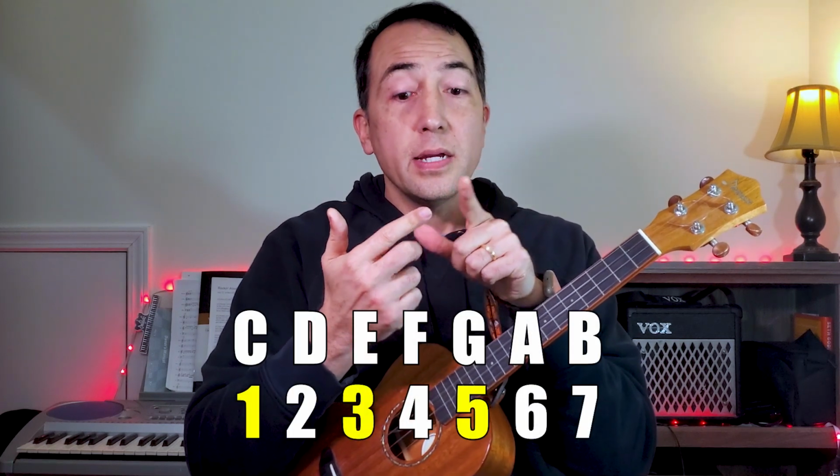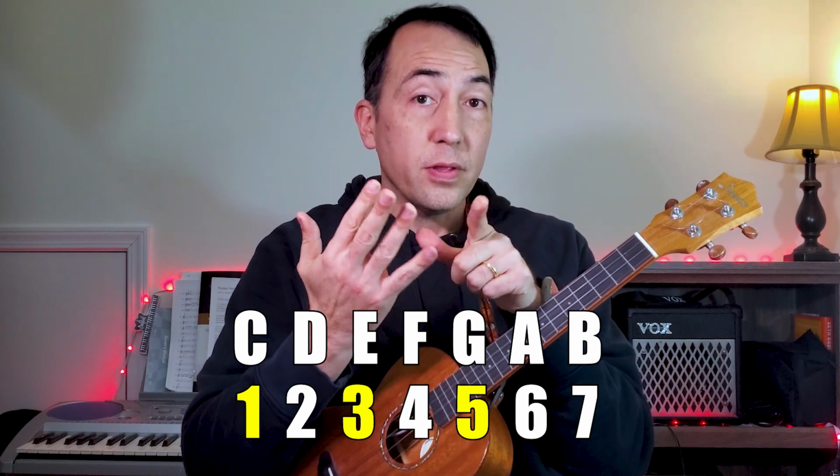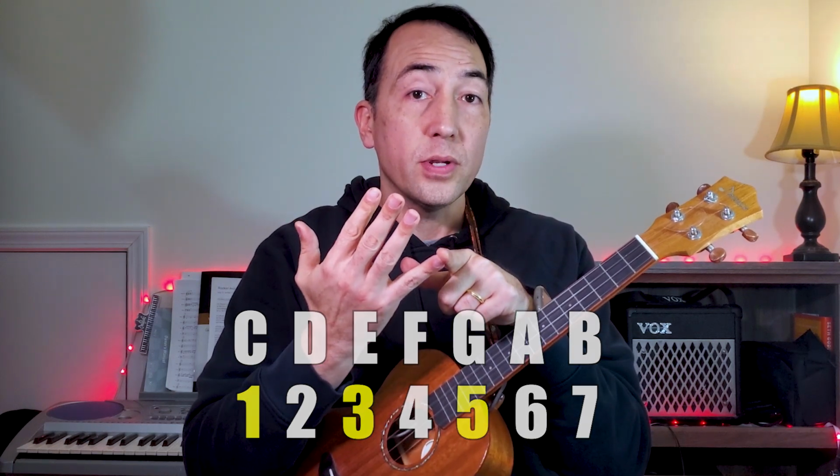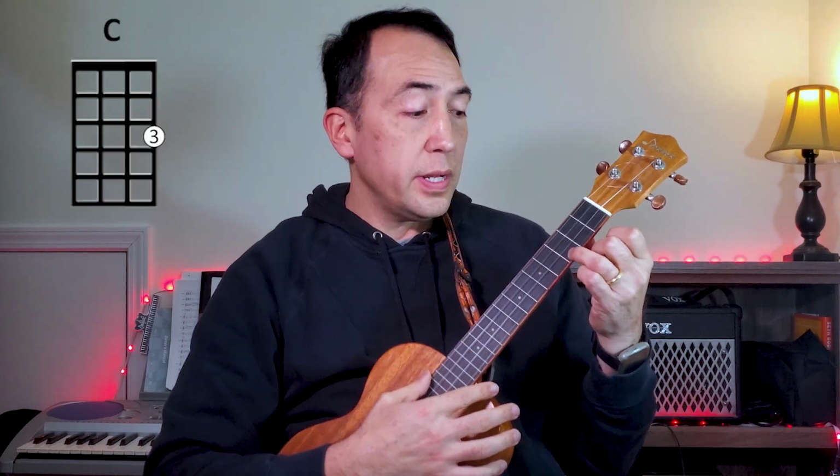So for a C major, we'll start with a C, which is our first note. Then a D would be a 2nd. E would be the 3rd note. F would be our 4th, and G is the 5th note. So to make a C major chord, we need to play our C, E, and G notes. When you play a C major chord on the ukulele, it's like this.